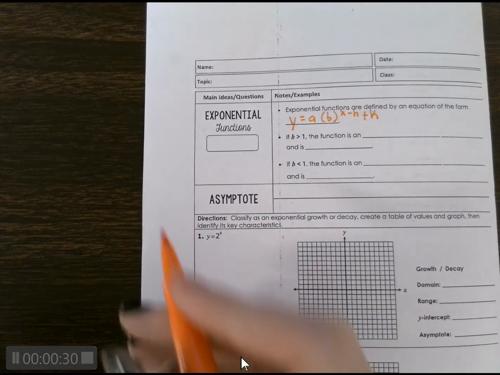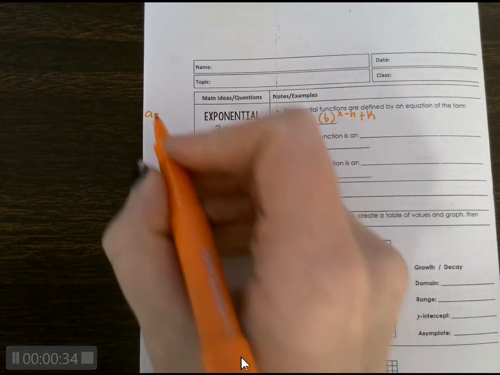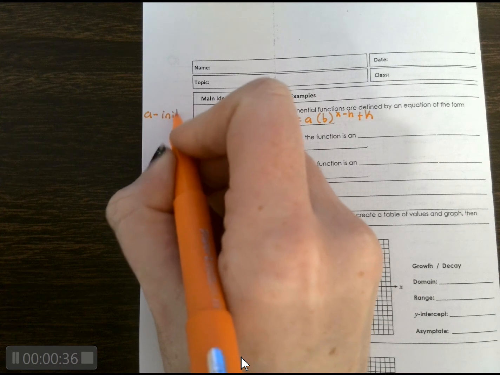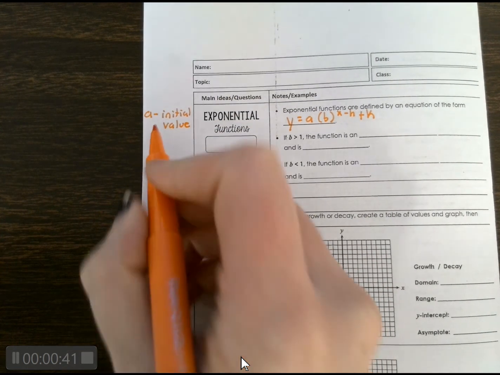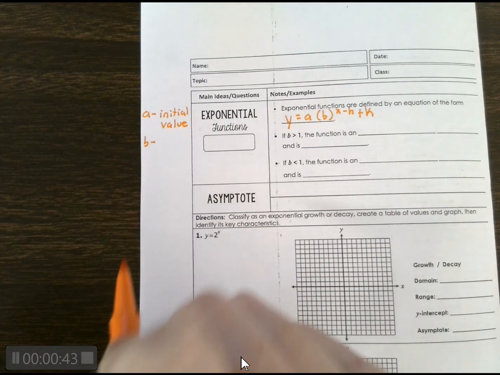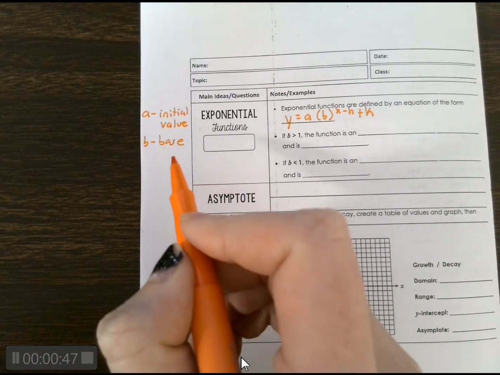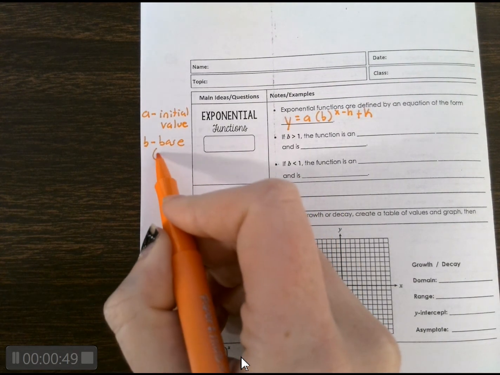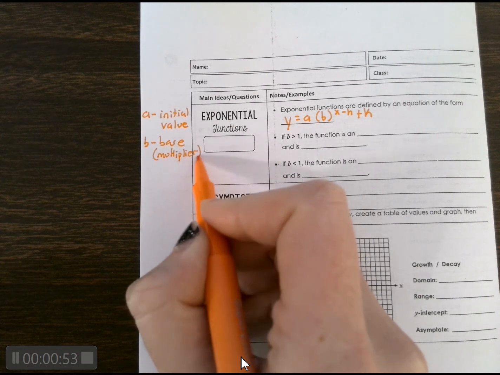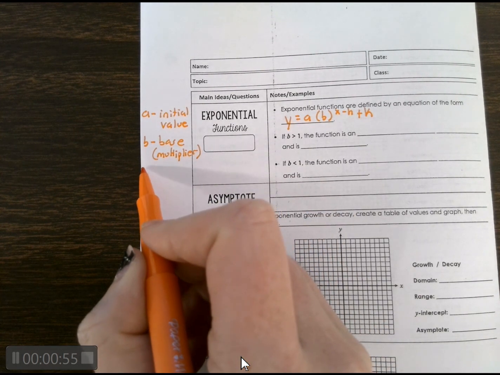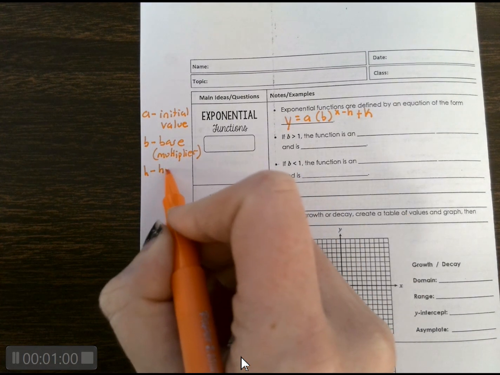Now, who can recall what our a means? Our a is our initial value. What about our b? It's our base, which is what? Our multiplier. Okay, what about our h? It is our horizontal shift.